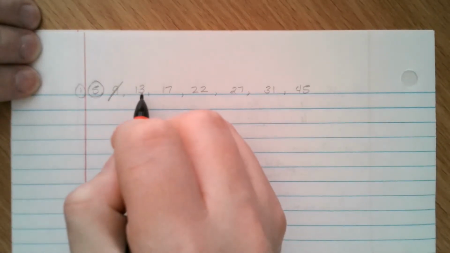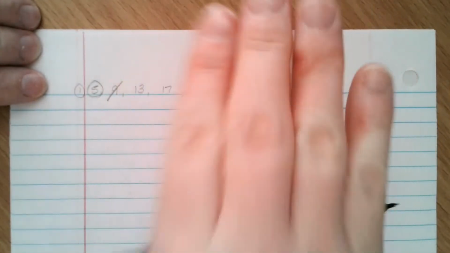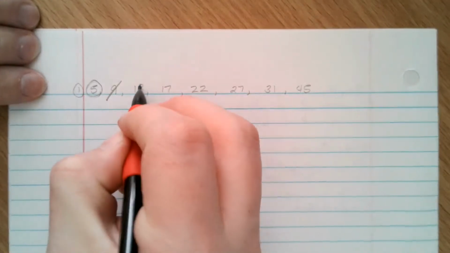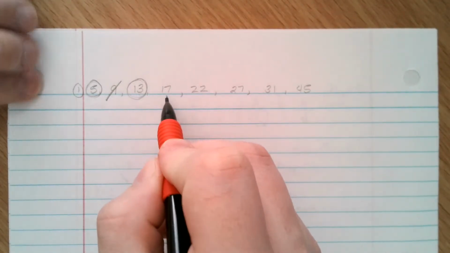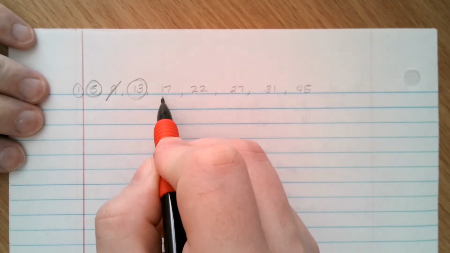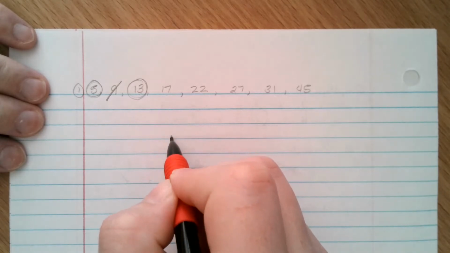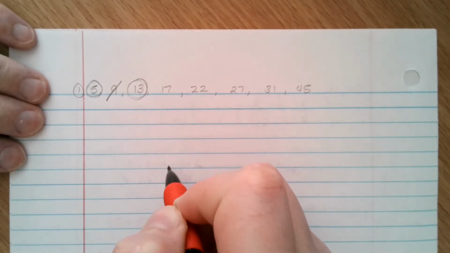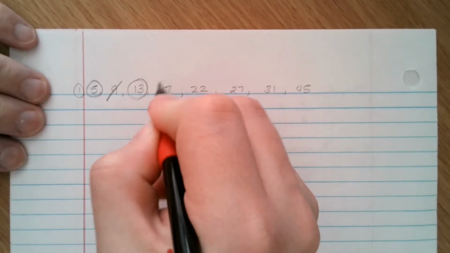It is only divisible by 13 and itself, which is itself times 1. So 13 is prime. Same for 17. Not 2, 3, 4, 5, 6, or 7, 8, 9, 10, 11, 12, 13, 14, 15, 16, or just 17.